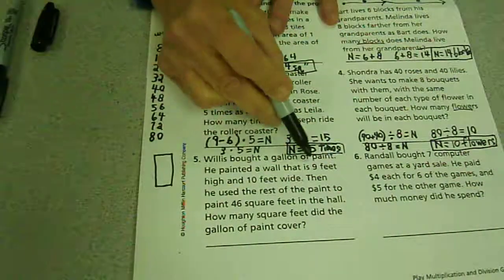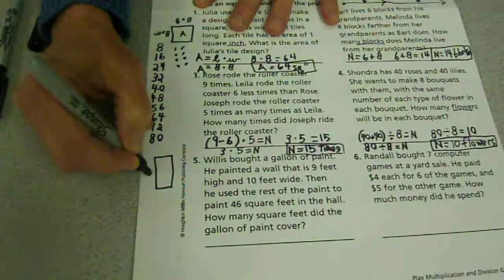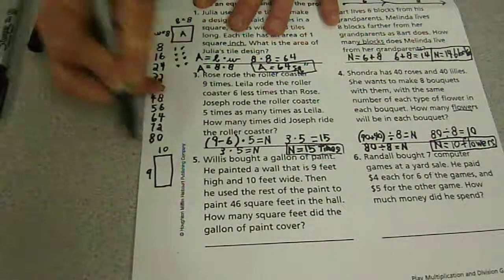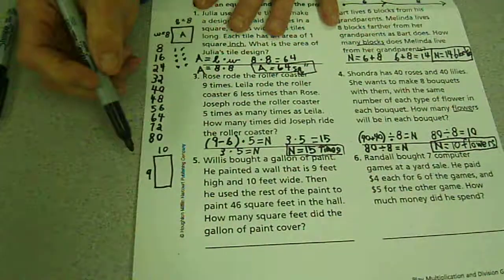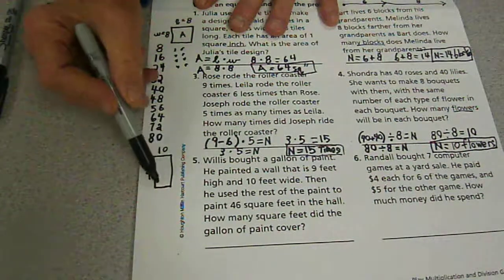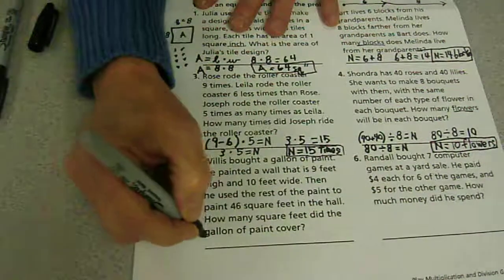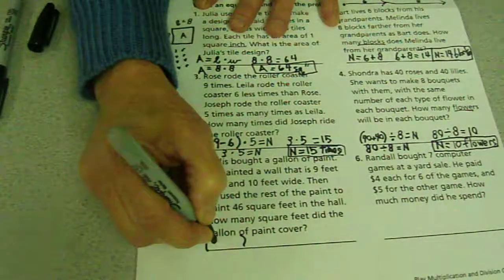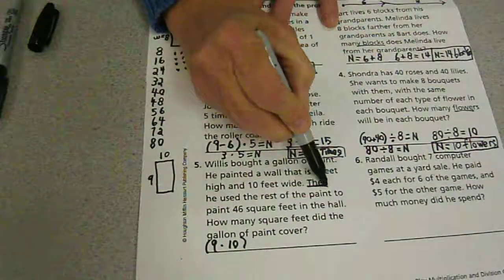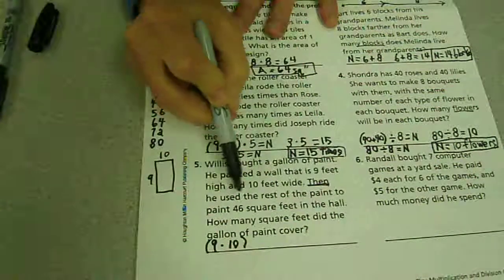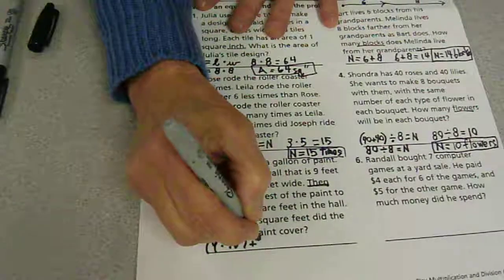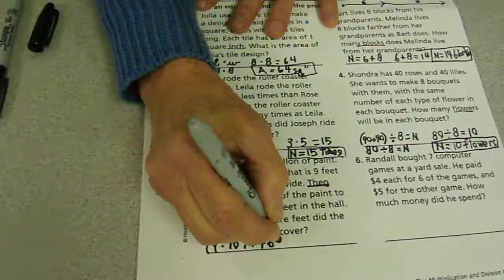okay, he said he painted a wall that is 9 feet high. So we're going to put a 9 here and 10 feet wide, a little bit different than our regular equation with length and width, but this will work. So this is our parentheses. How many squares are going to be in the wall that he painted? So 9 times 10. And then, I have a then, that means the second step. Then he used the rest to paint 46 square feet. So plus 46 equals n.